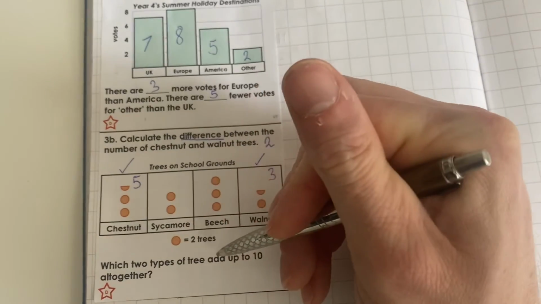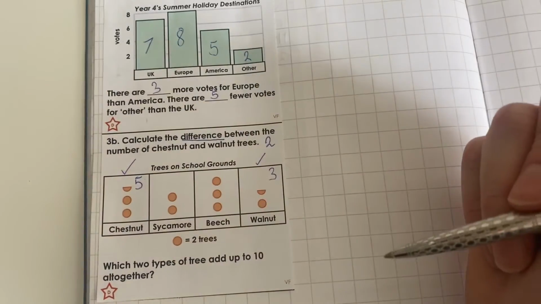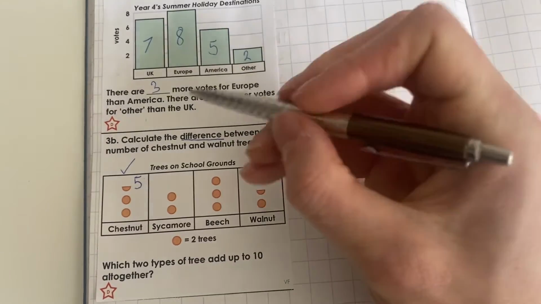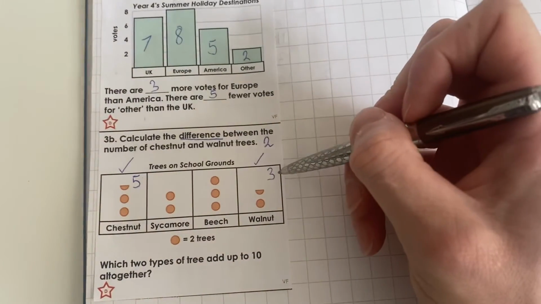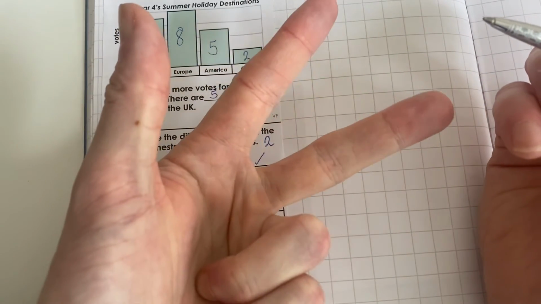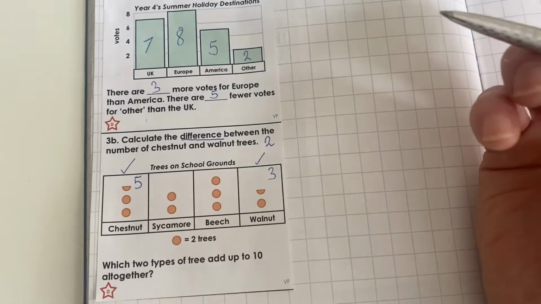Which 2 types of tree add up to 10 altogether? So we need to find 2 numbers that when added together will equal 10. Well, let's take chestnut and walnut. Well, if we add 3 onto 5, 6, 7, 8. Well, that doesn't equal 10. So we know it's not chestnut and walnut.